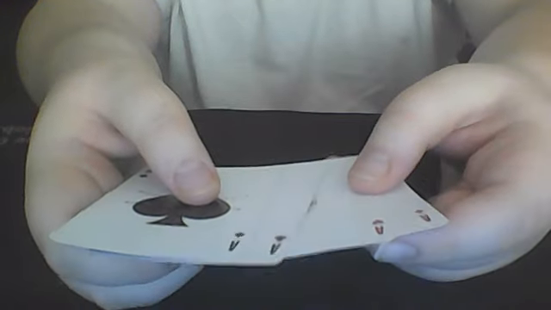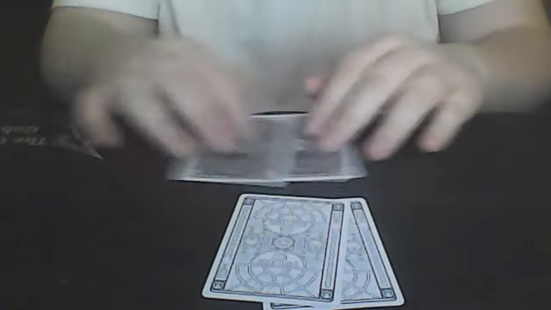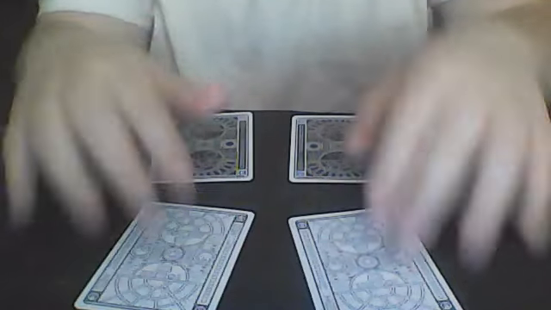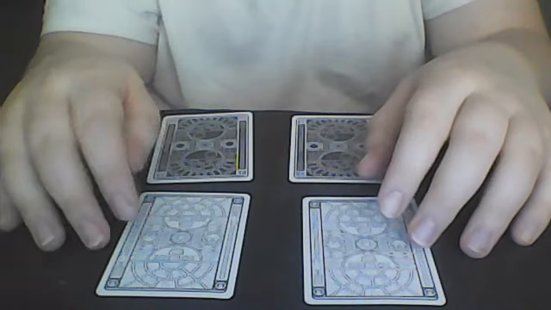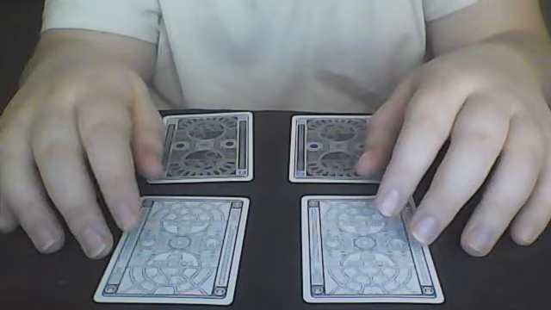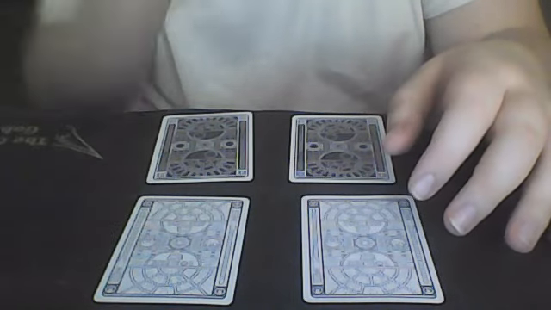And I say, actually, I wanted black. Actually, here's what we'll do. We'll make a compromise here. So I will give you the white cards and I will take the black ones for myself. And that is the effect for today. If you would like to learn how to do this, stick around for the tutorial.